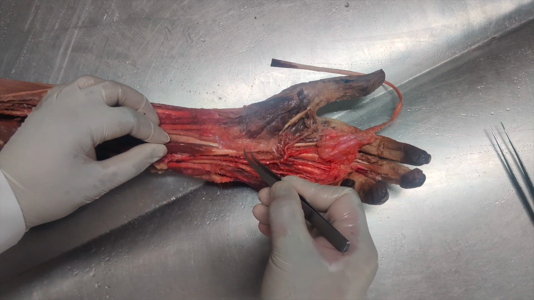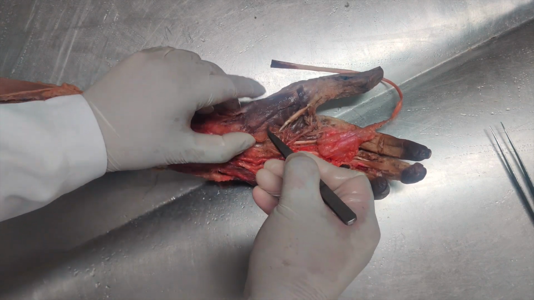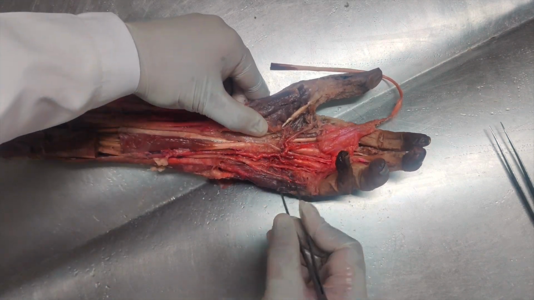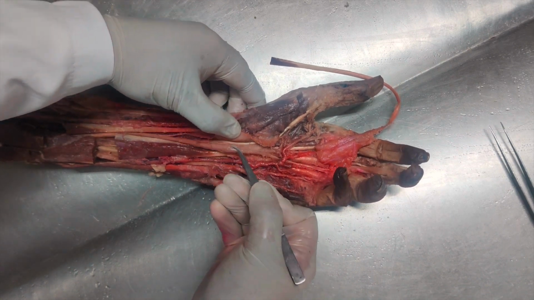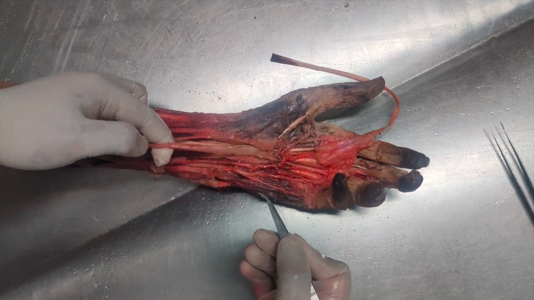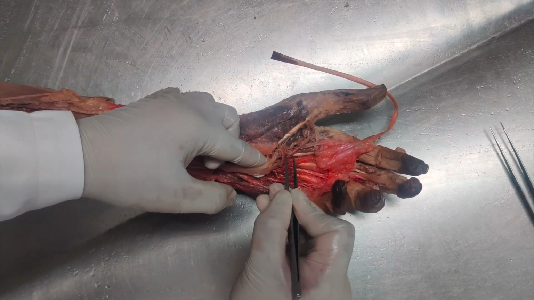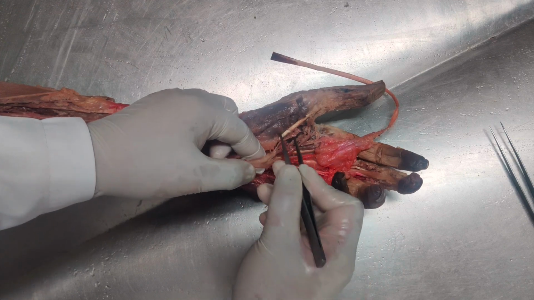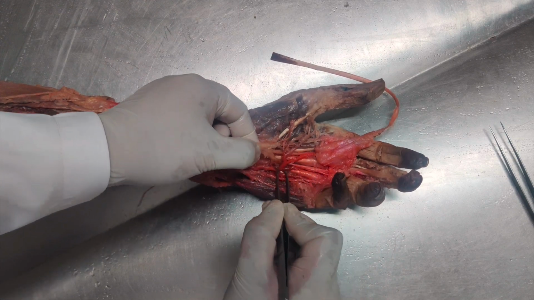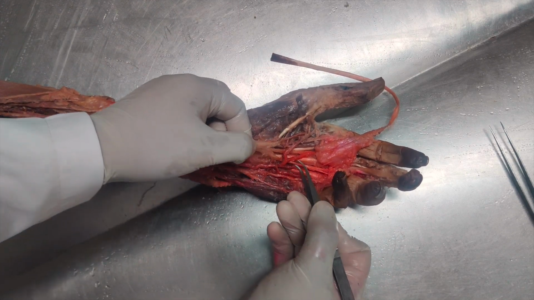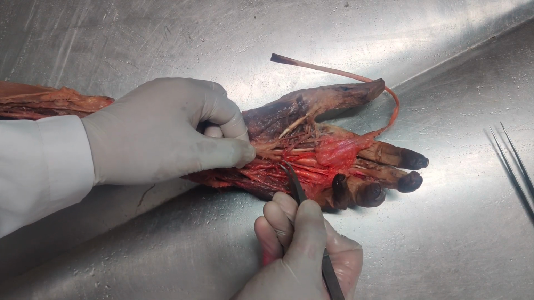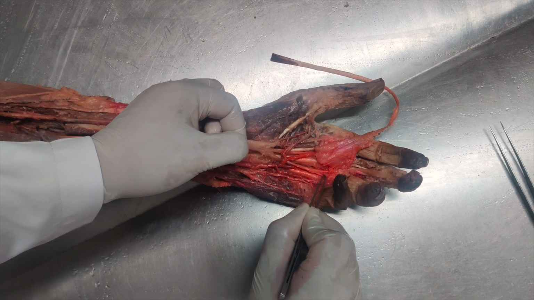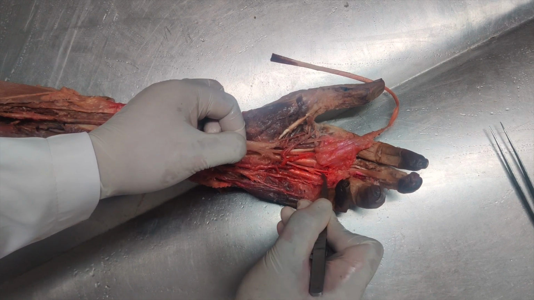Now, after cutting the flexor retinaculum, we will see the structures present below it. The first structure that I encounter here is the median nerve. This median nerve gives branches, like these common digital nerves, which will again divide into proper digital nerves.